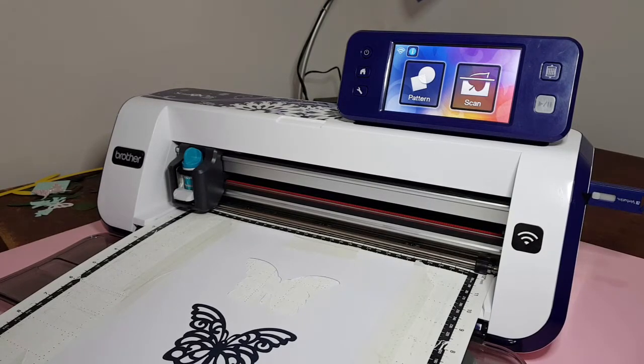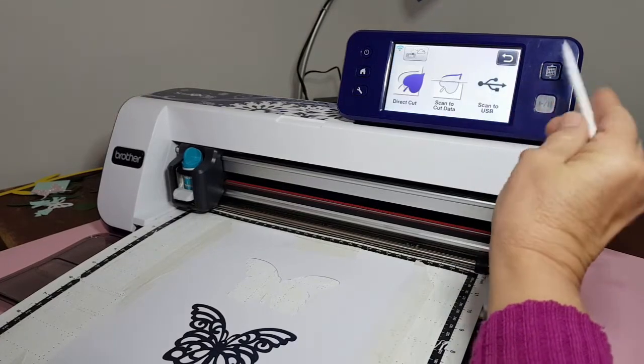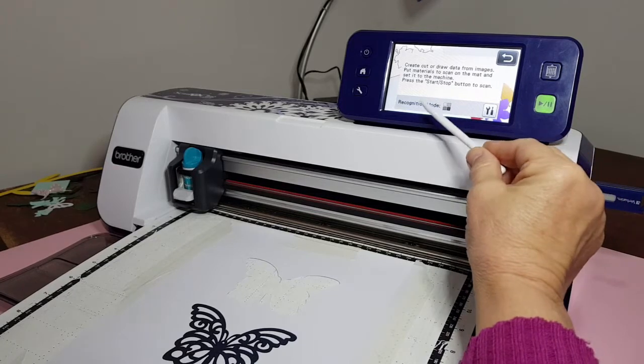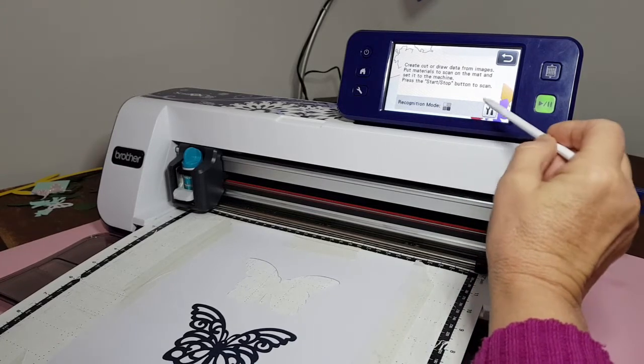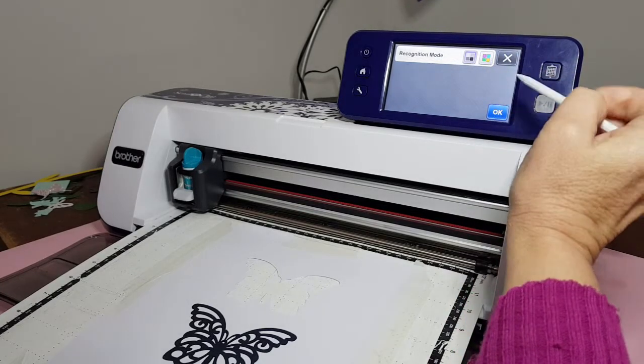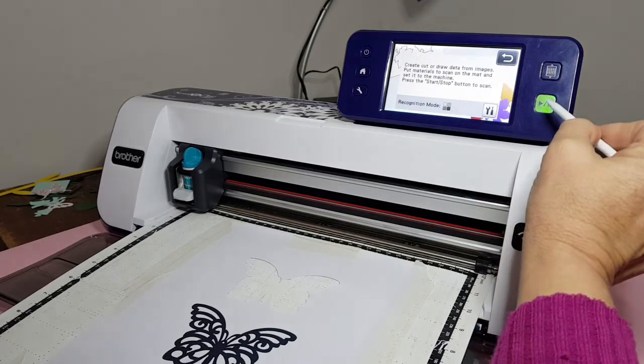So in this video we're going to scan to data, and we're going to choose scan to data. Again, you can see the black and white there. If you go into the tools, you can choose colour or black and white. We'll try black and white for starters. It's a black and white image.